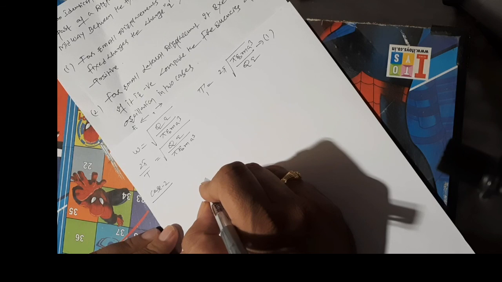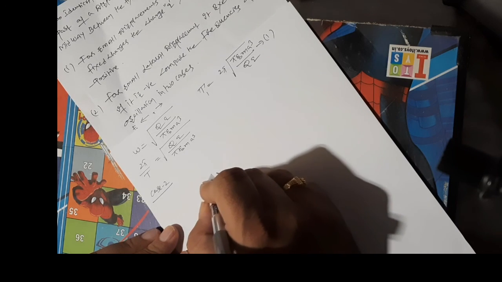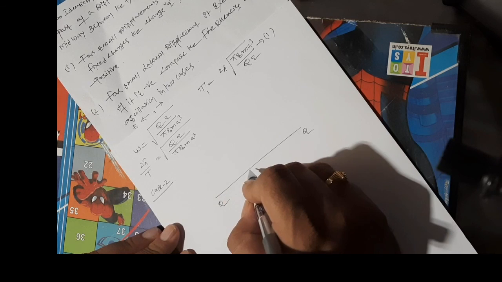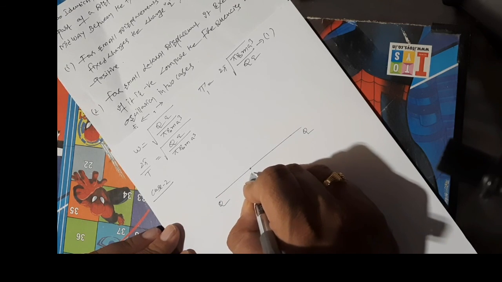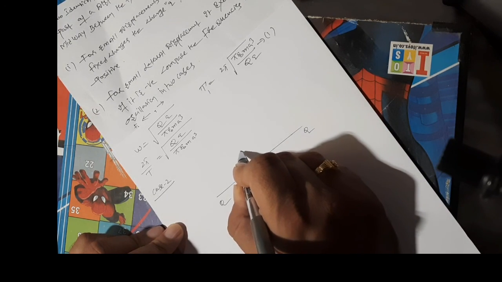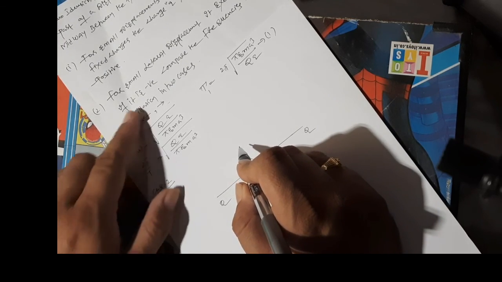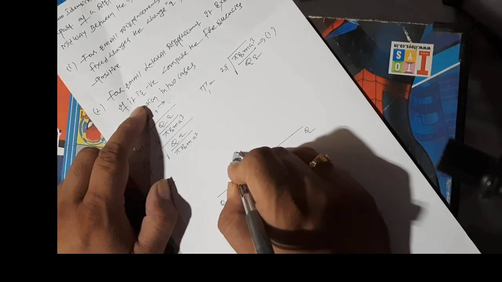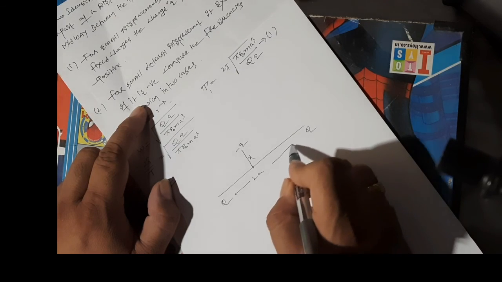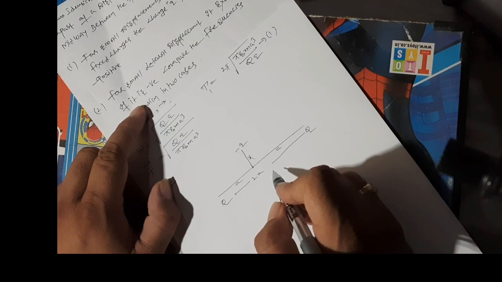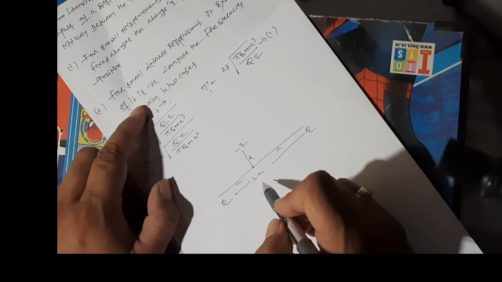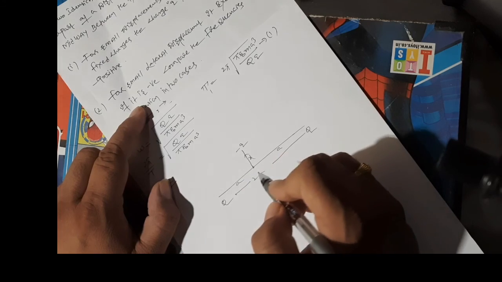For example, these are the charged particles, capital Q. Now this is displaced laterally, that means perpendicular to the line joining the two charges, like this. Here, what is the charge? Negative charge. This is the total distance 2A, and this is A, and this is A. Now in this case also, this negative charge executes SHM. How? Now we are going to discuss that.